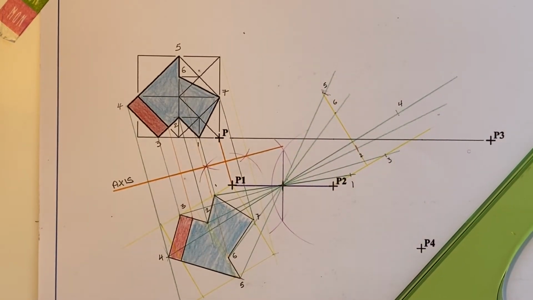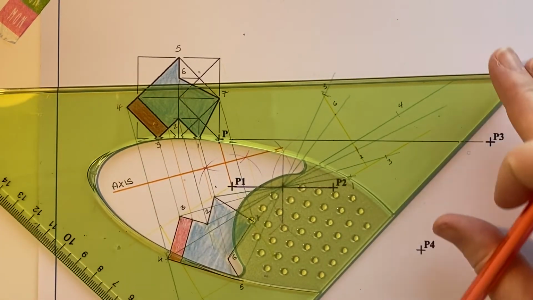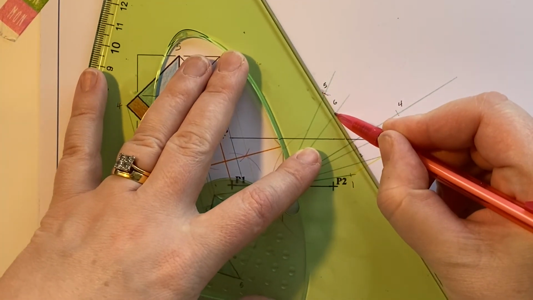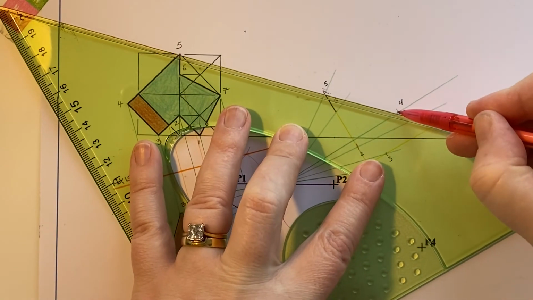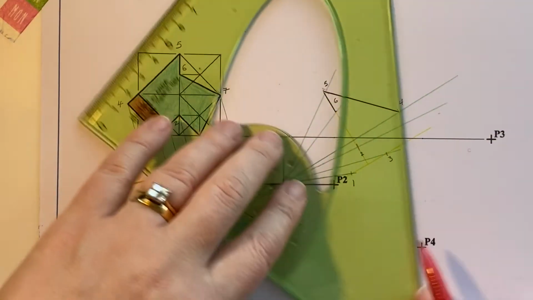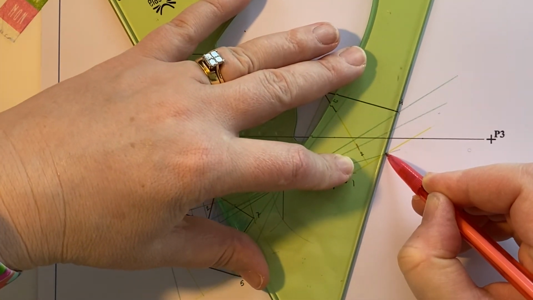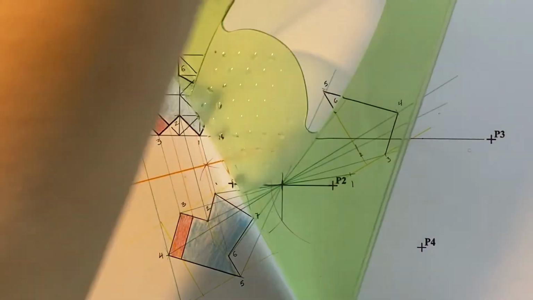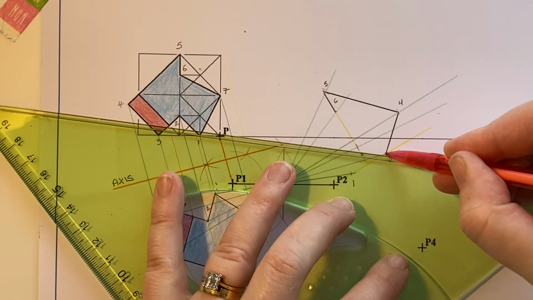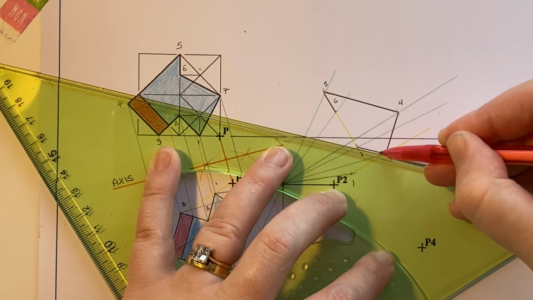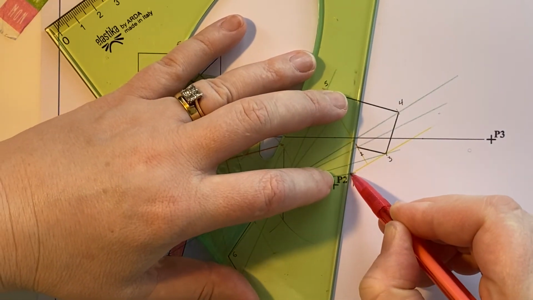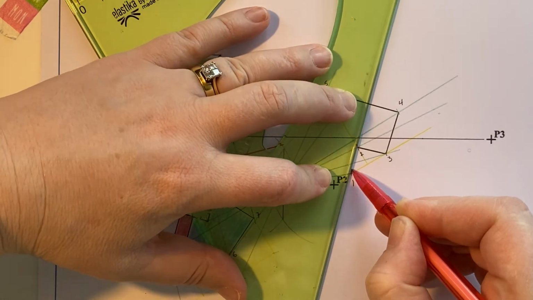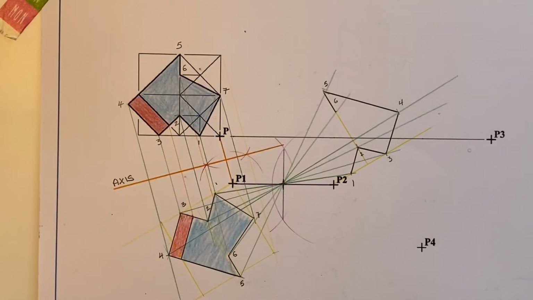Is that everything? Everything except 7. So I'm going to heavy in as much as I have, which here is 5 to 6, 4 to 5, 4 to 3, 3 to 4, 2 to 3, 2 to 1, and 1 to 7 and 7 to 6. So I need to put in 7.